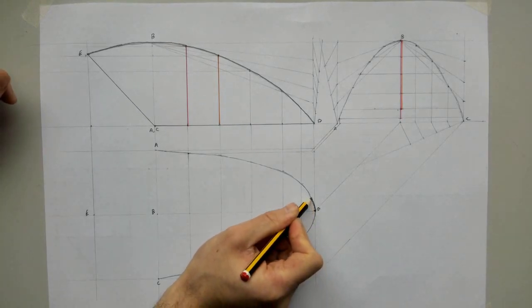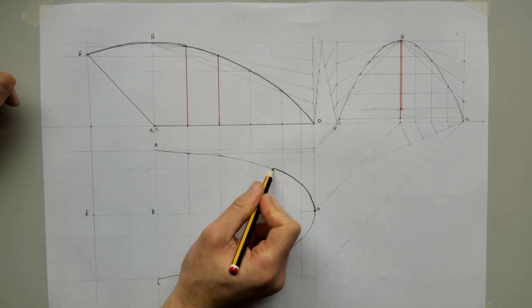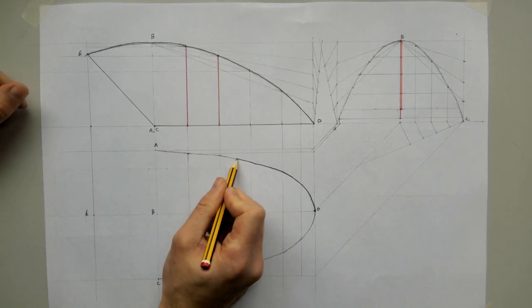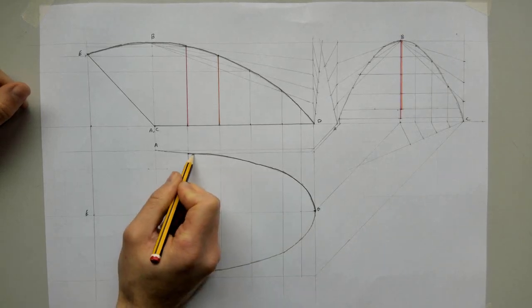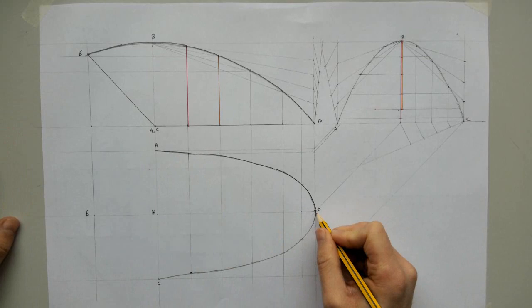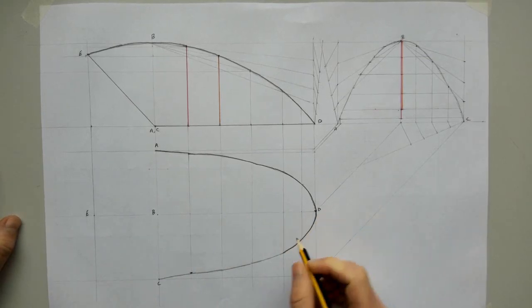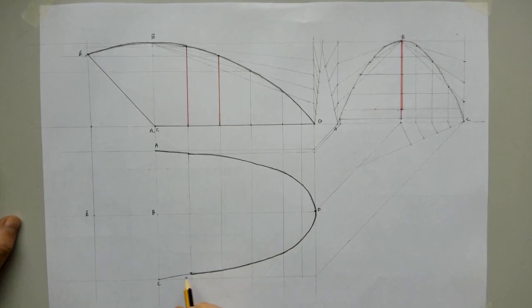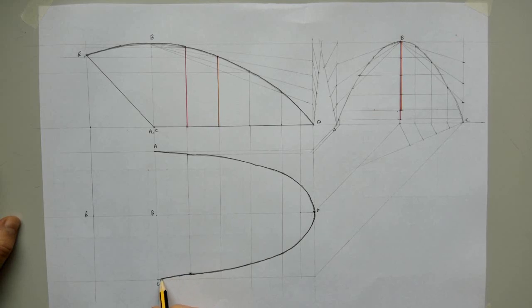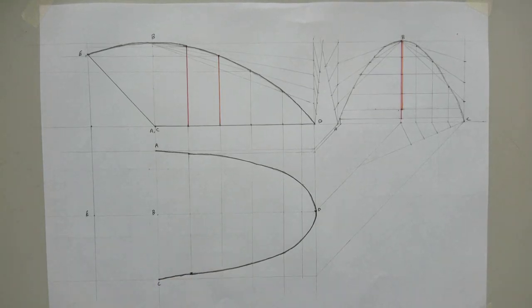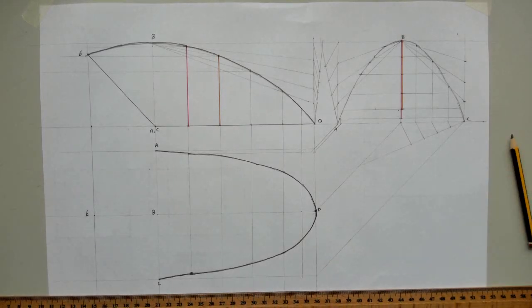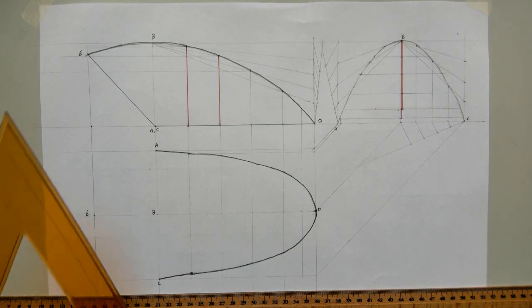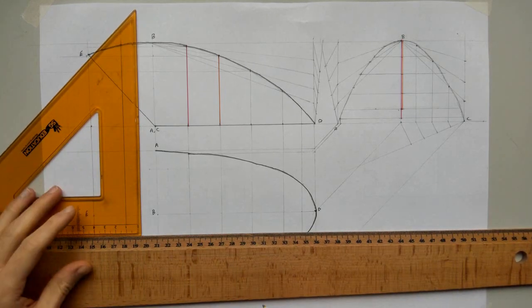And I'll just go over it heavy. And for the curve on the right hand side, or sorry, the left hand side, lads, we just repeat the process and we can just take a series of points down.